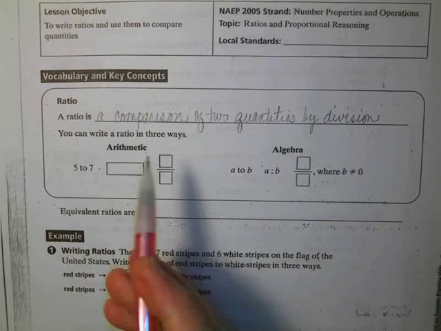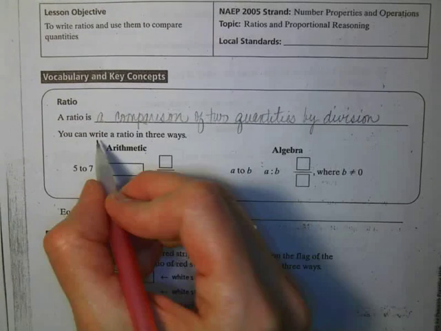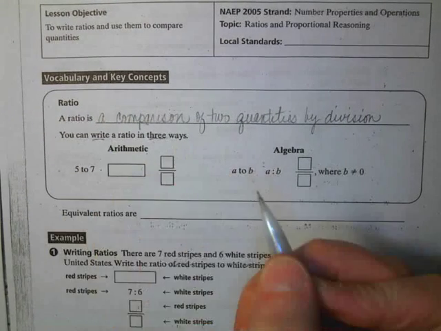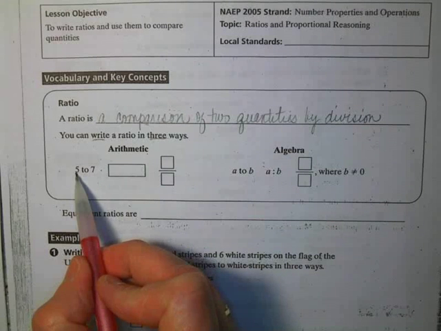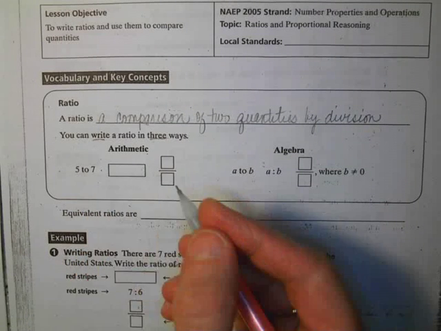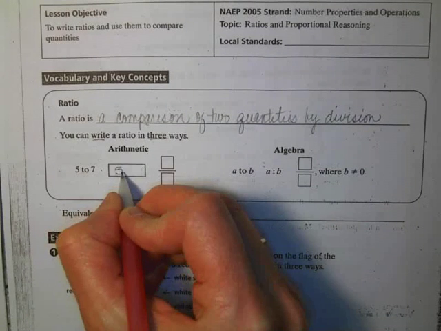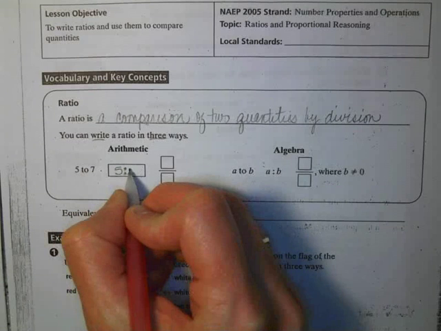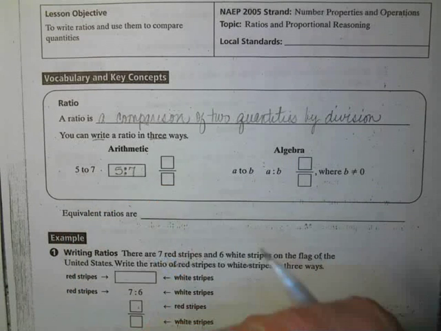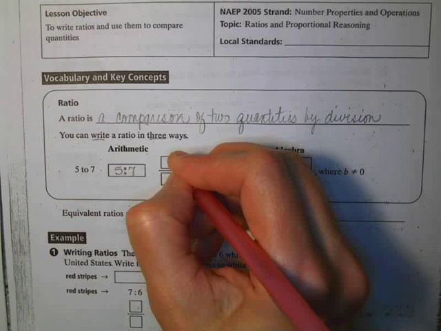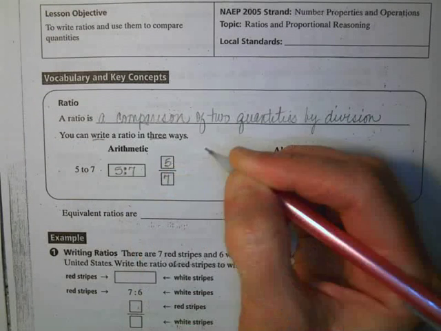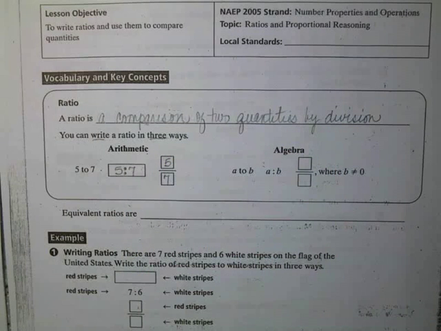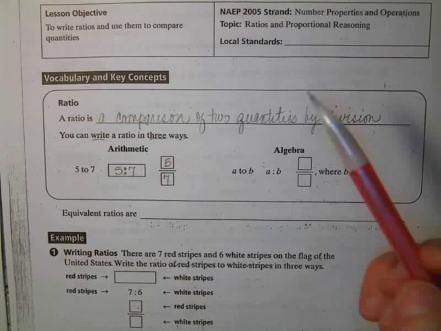Now, you can write a ratio in three ways. One of them is with the word "to," so 5 to 7. The other way to write exactly the same thing is 5:7. We would say 5 to 7. Or as a fraction, 5/7. We would probably either say 5/7 or 5 to 7. All three of these mean exactly the same thing.